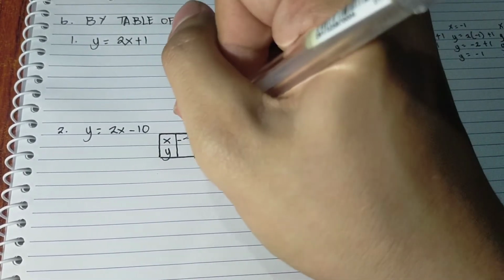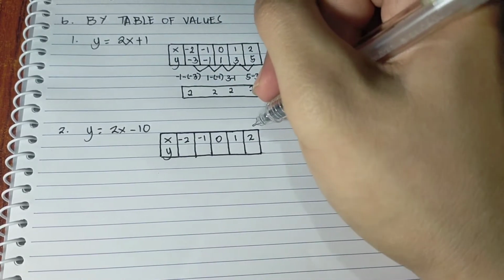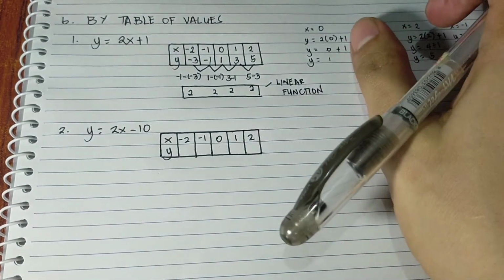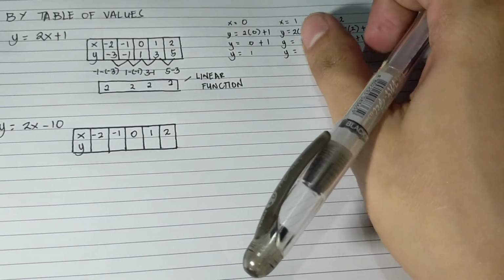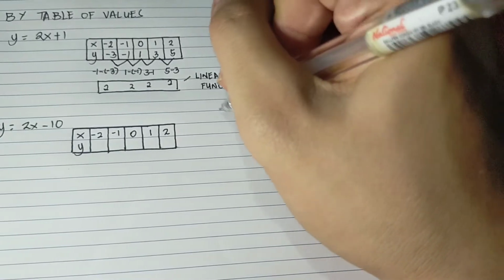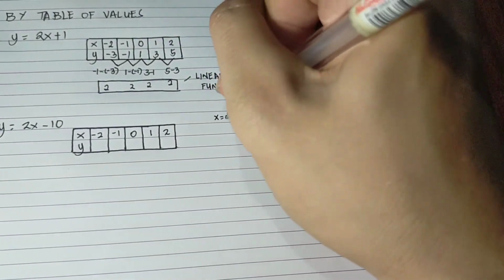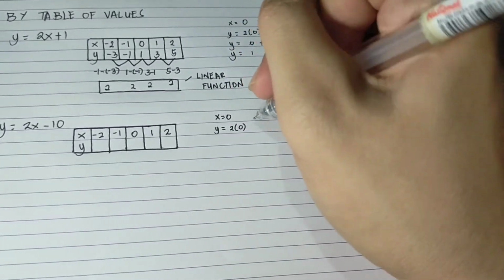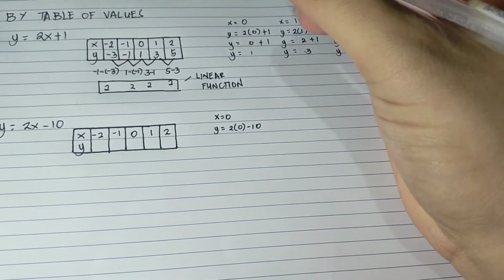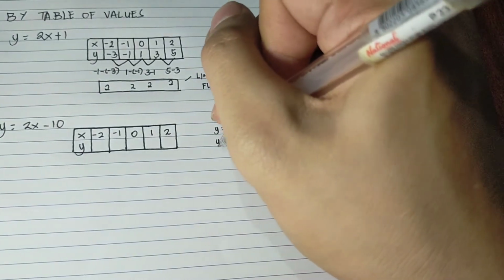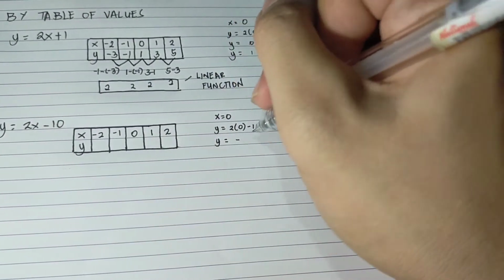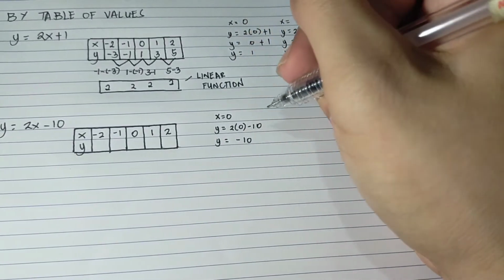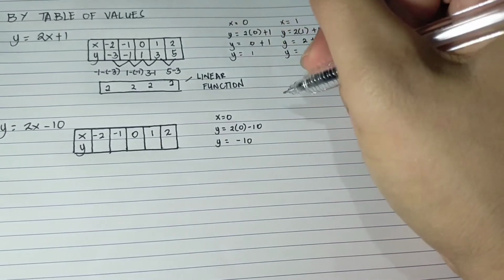Then, mataas na value sa right side, mas mababang value sa left side. Next, so we're going again to substitute the given. Okay? So, what if the value of x is 0? If x is equal to 0, then y is equal to 2 times 0 minus 10. Okay? So, the given value will become y is equal to negative 10. Kasi 2 times 0 is 0, minus 10 is negative 10.